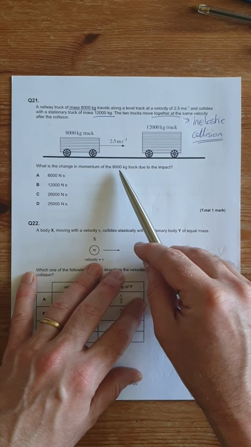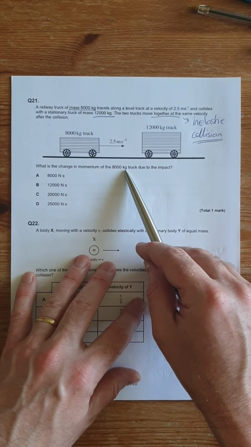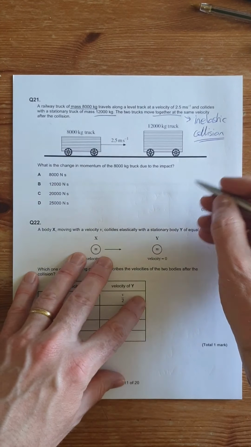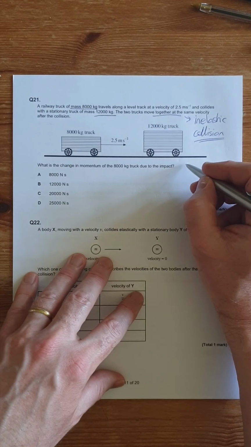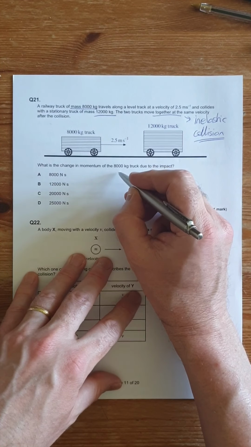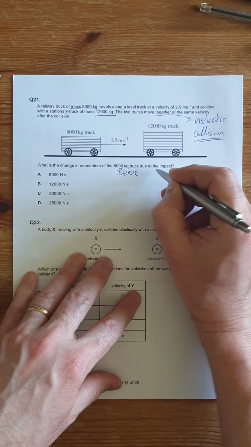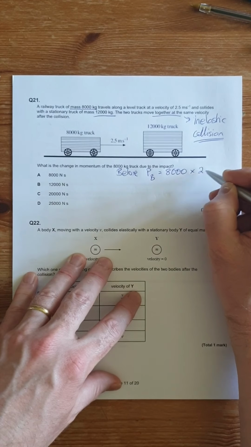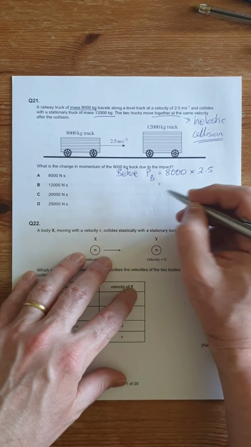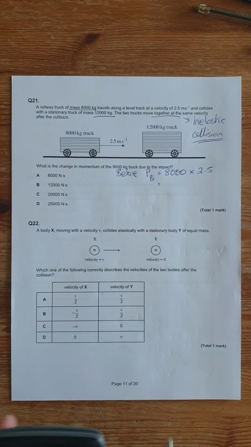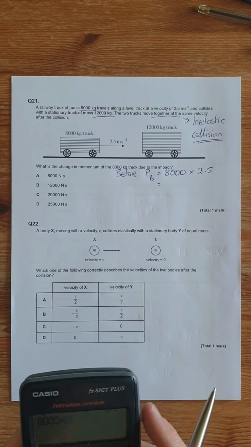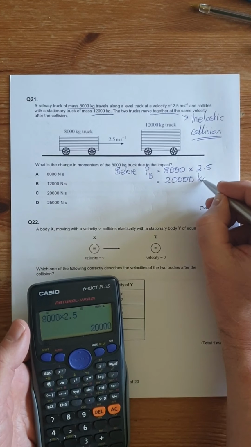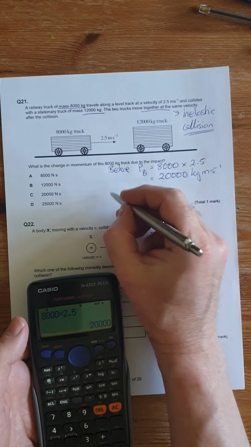Okay, so what is the change in momentum of the 8,000 kilogram truck due to the impact? So we're going to use the fact that there's a conservation of momentum. So the momentum before is equal to 8,000 multiplied by 2.5. So that's equal to 20,000 kilograms meters seconds to the minus 1.